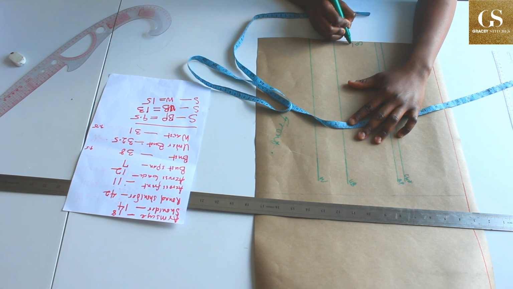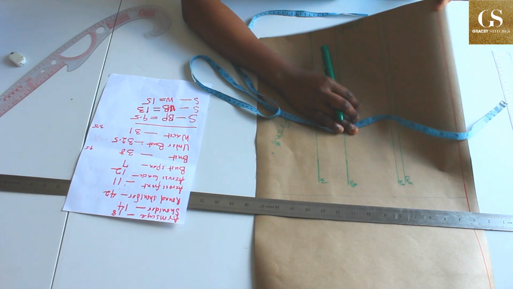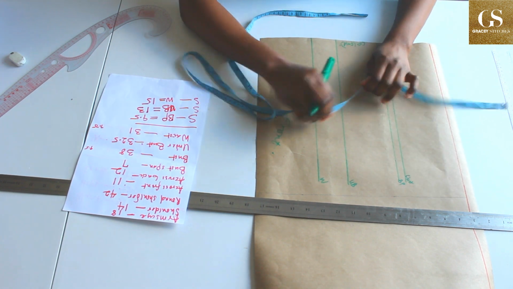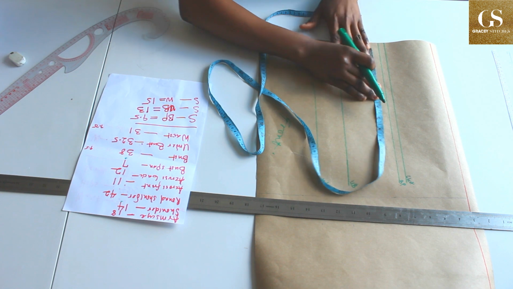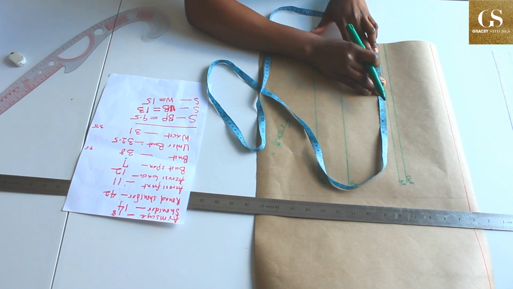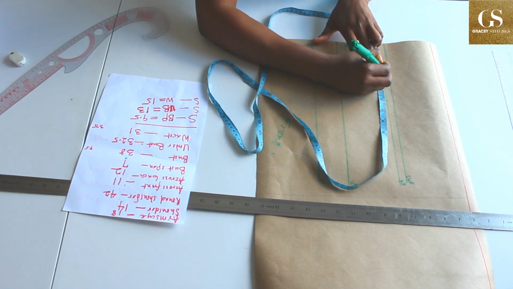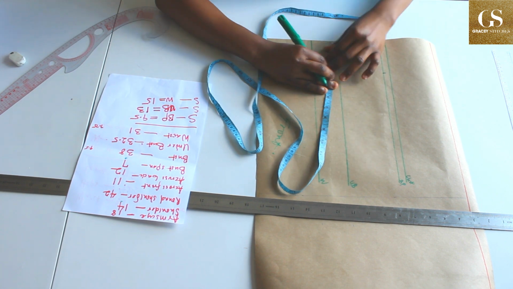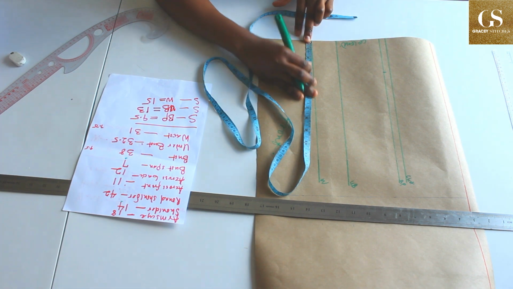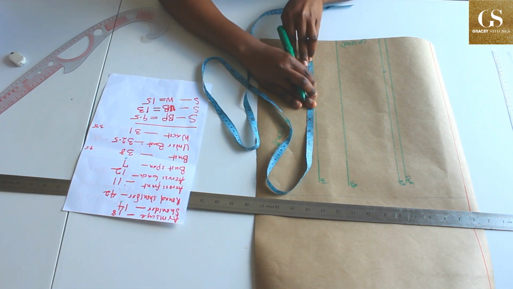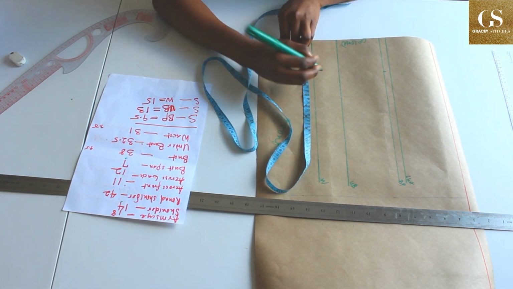Okay, so here I'm putting inscriptions to let you know that this is the front pattern and this is the center front. So I am going to start from the bust line. Our bust span is 7 inches. 7 inches divided by 2. I'm going to mark 3.5 inches on that line, and then I'll go to the waistline and mark 3.5 inches as well, and then I'll draw it into a straight line.